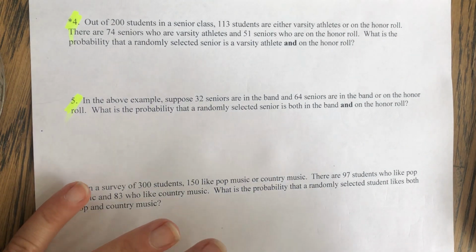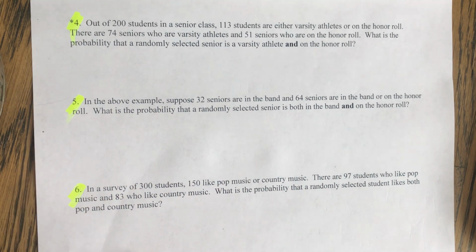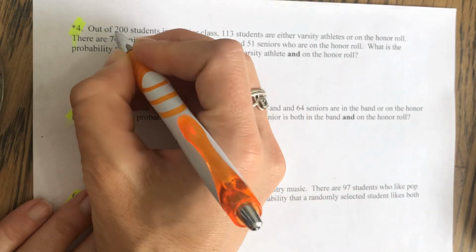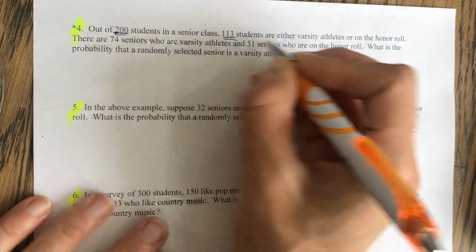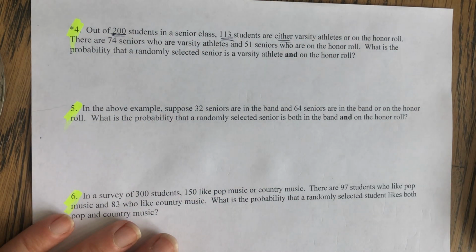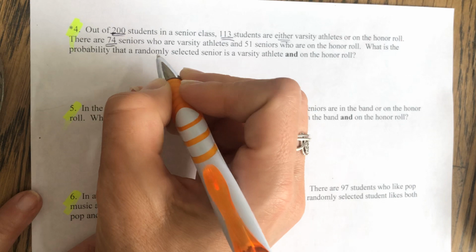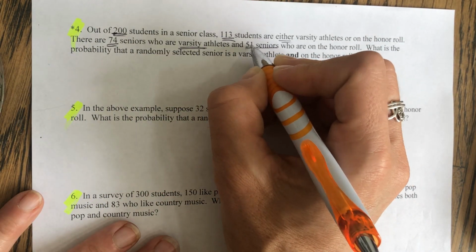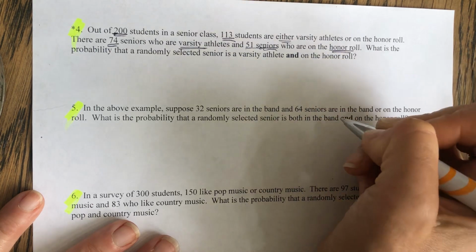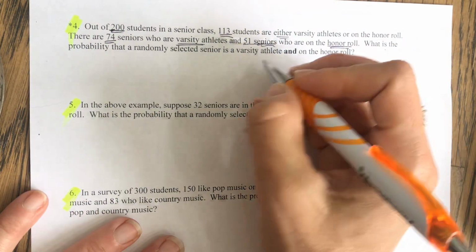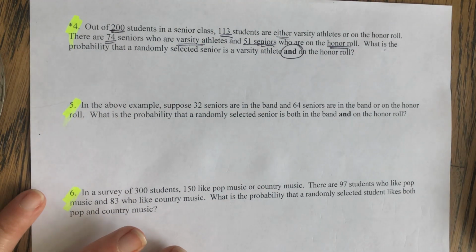So here's what you're going to do when you're reading these. Again, they're not in your textbook, but you're going to see them, so make sure you guys are watching. So it says, out of 200 students, 113 are either varsity or on the honor roll. Okay. 74 are varsity, and 51 are on the honor roll. What is the probability that a randomly selected senior is on varsity and the honor roll?